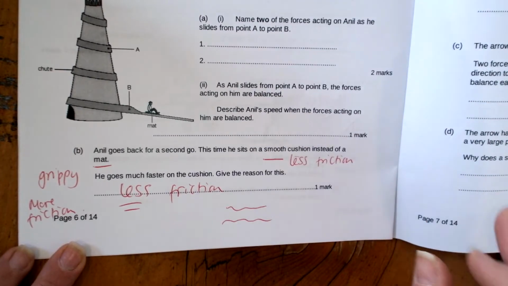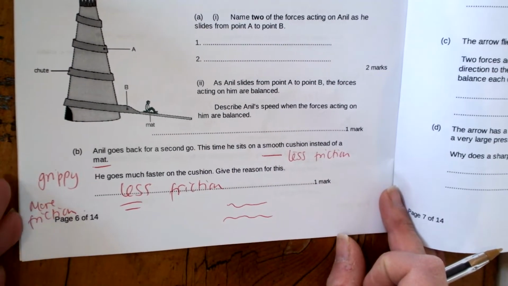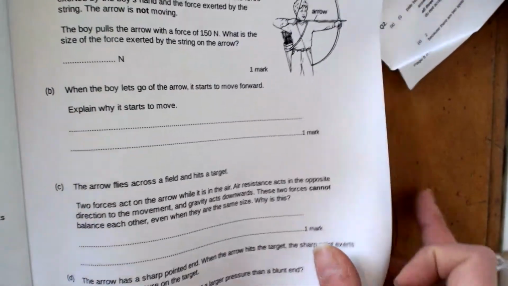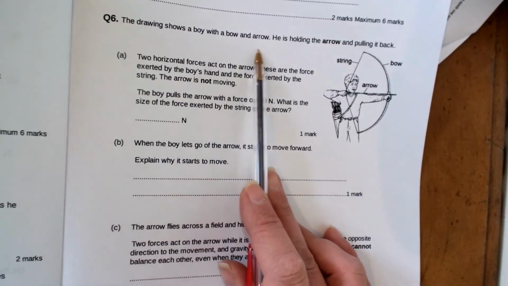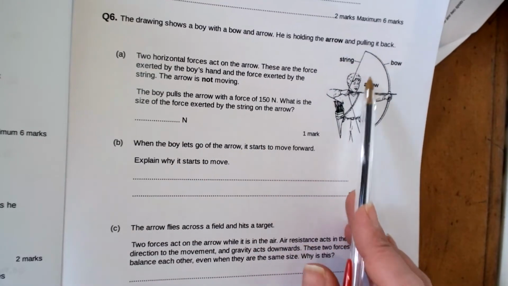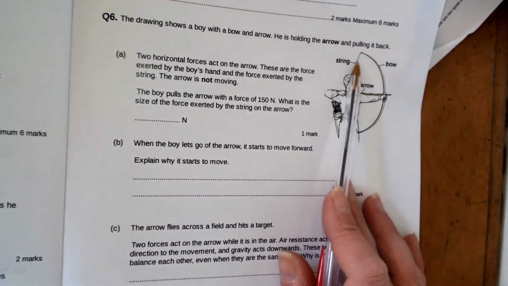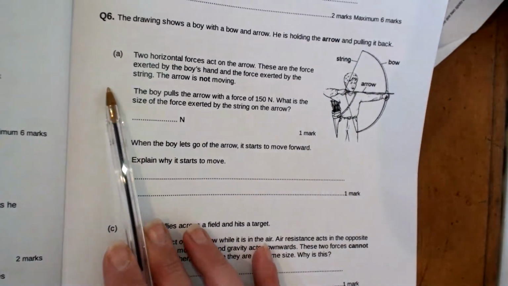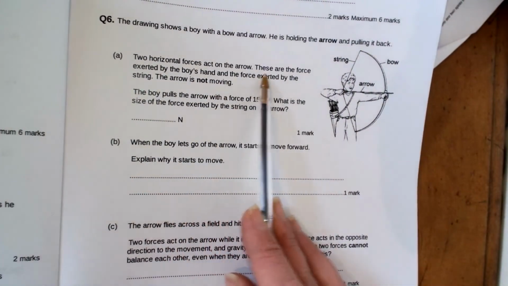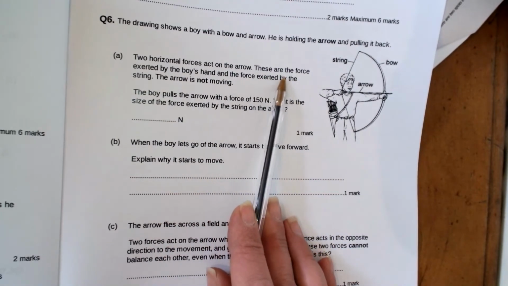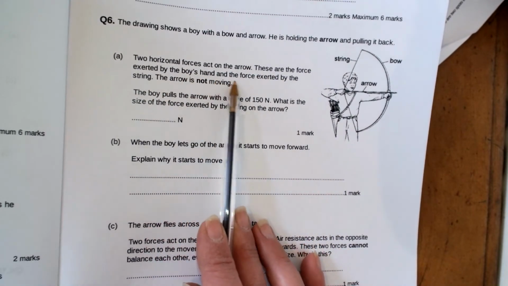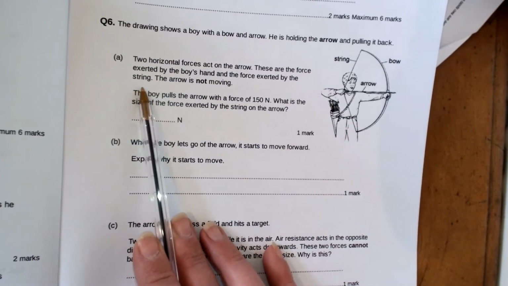The other thing that I just wanted to mention is the arrow question. The drawing shows a boy with a bow and arrow. He's holding the arrow, pulling it back. So here he is pulling the arrow back. Two horizontal forces act on the arrow. These are the force exerted by the boy's hand, and the force exerted by the string.